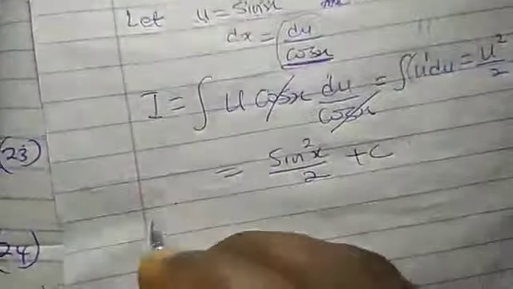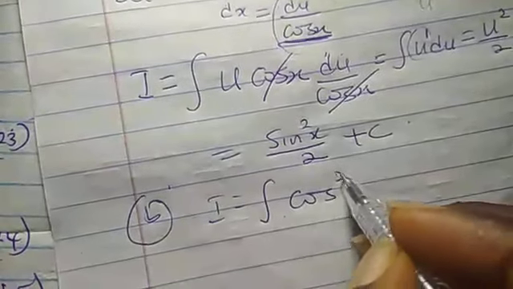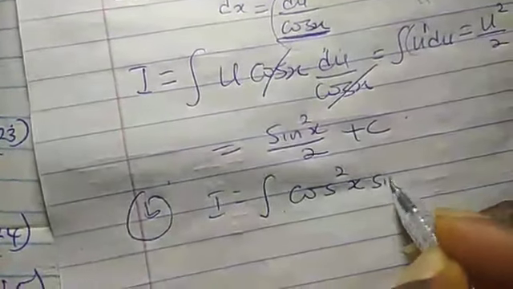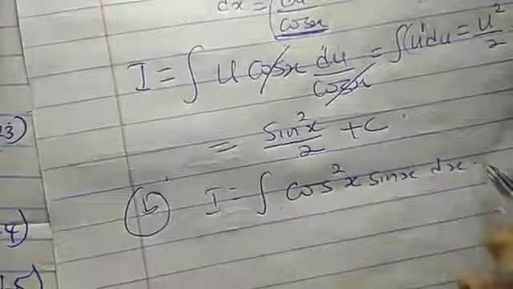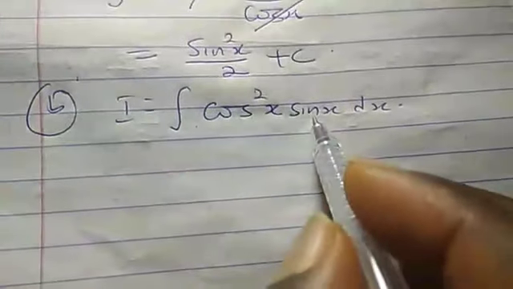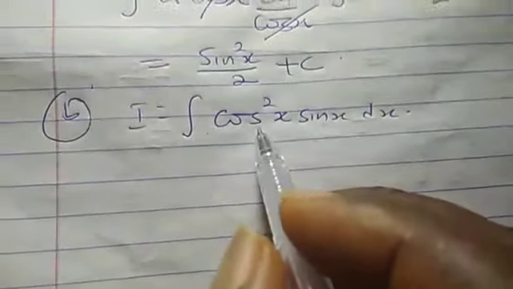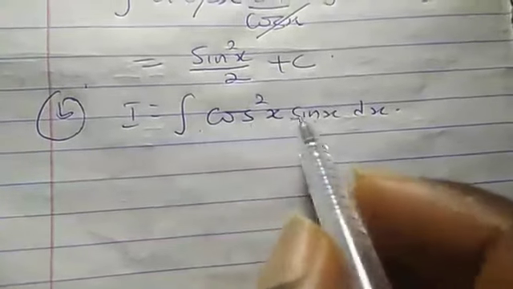Let's say we are given another one, integration of cos squared x sin x dx. You observe that if you differentiate sin x, you cannot get cos squared x. It's not possible.